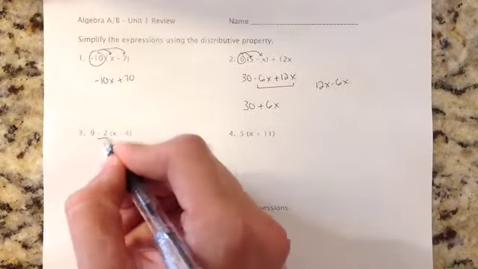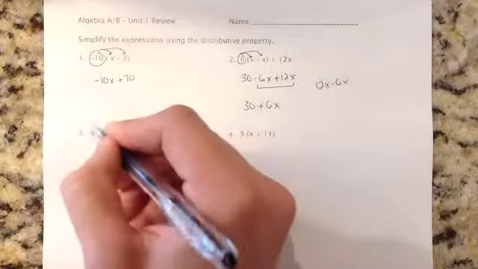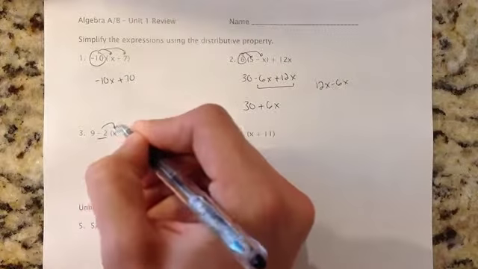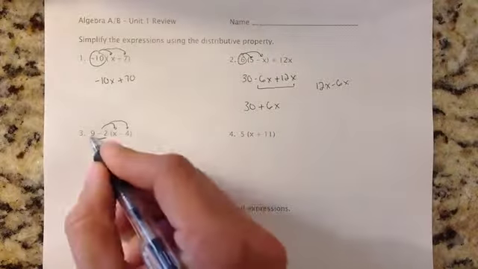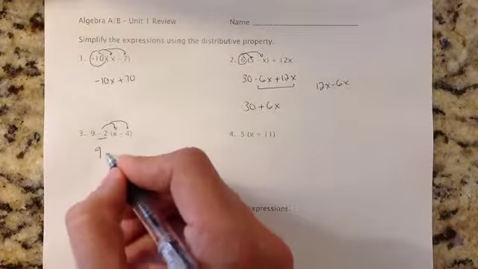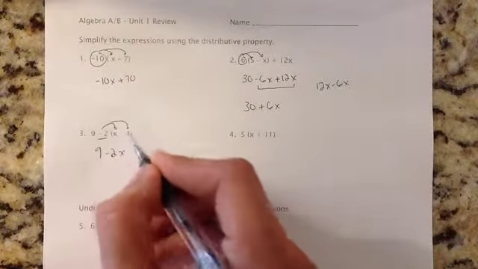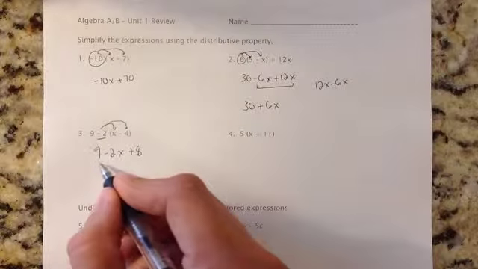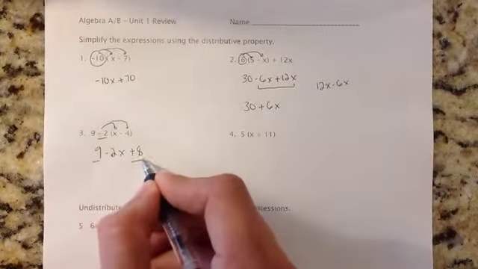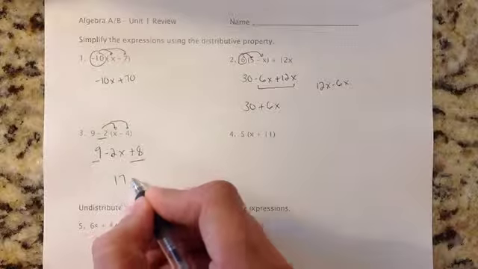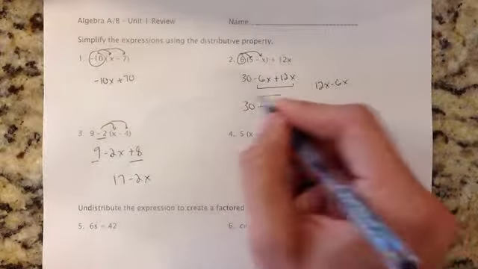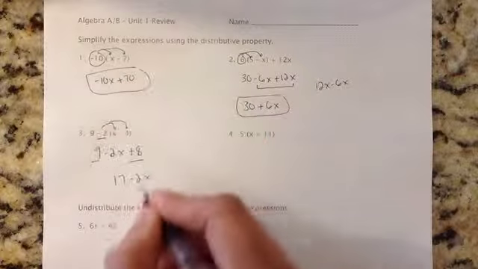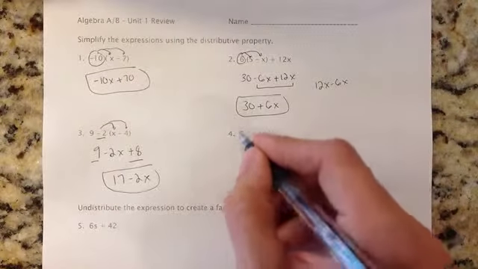This one, negative 2. That minus 2, we're going to use a negative 2 to distribute for that reason. So I've got a 9 on the outside. Nothing's happening to that 9. Minus 2x, and then negative 2 times negative 4 is positive 8. And so I've got 9 plus 8, 17. And then that negative 2x still hanging out in there. Box those answers. Feeling better about that already.